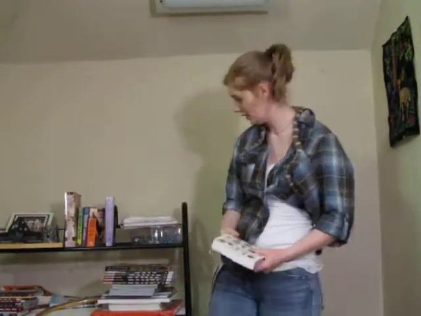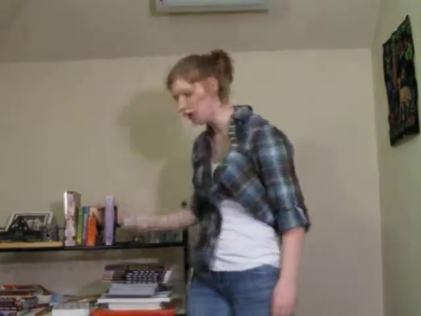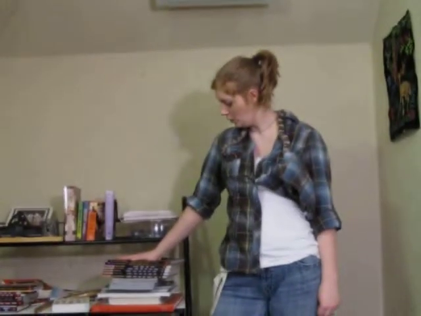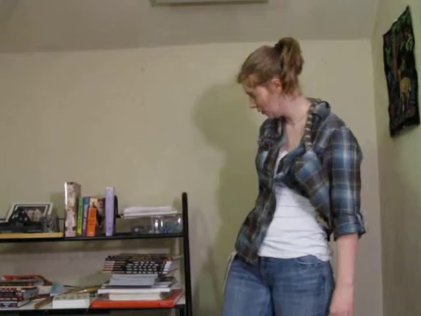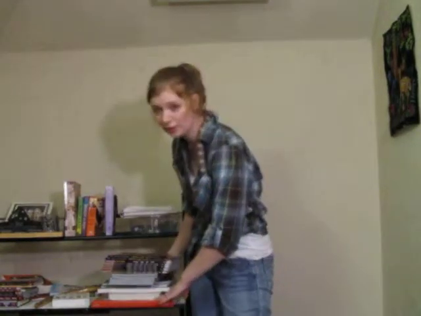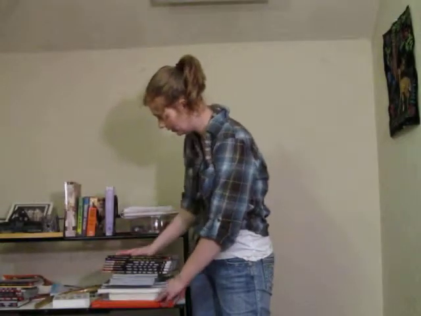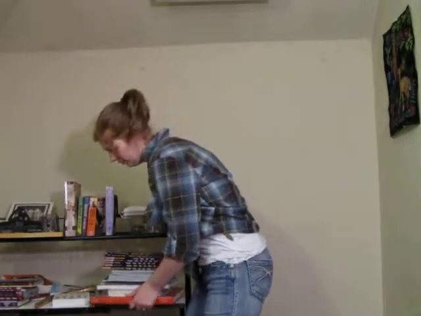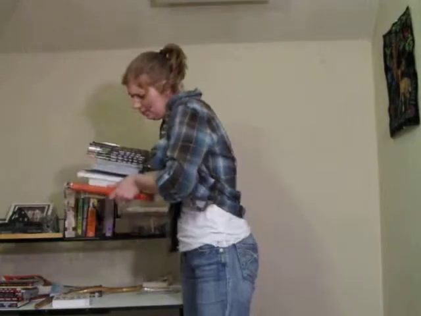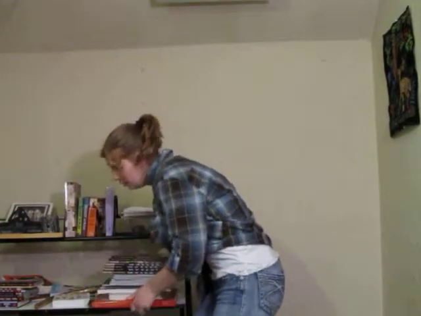But if I tried to do that with a lot more books, which would equal a lot more mass, it'd be harder for me to move them. The acceleration will be low. See, it takes two arms and I still struggle to lift them.